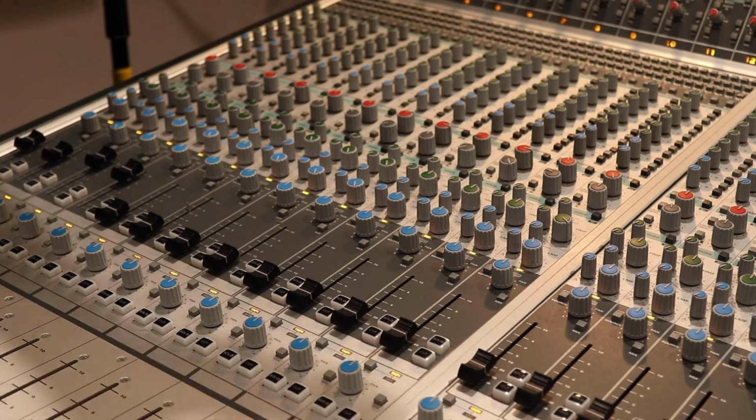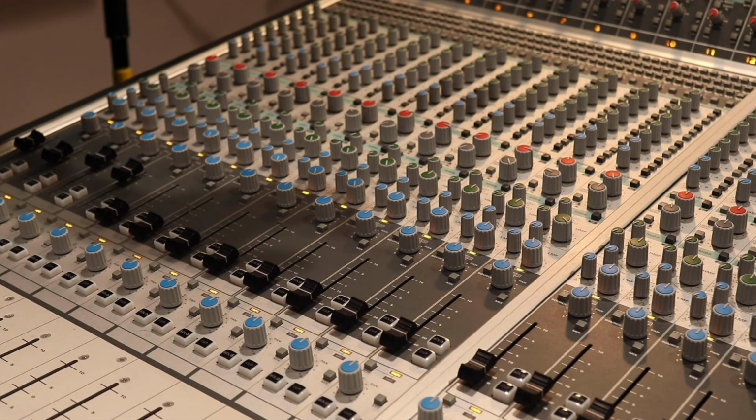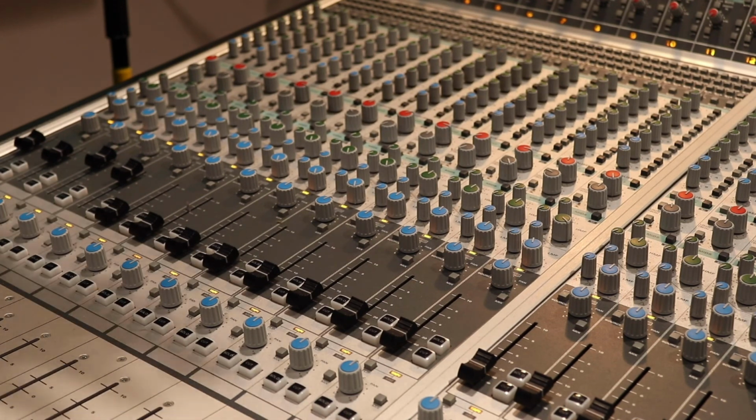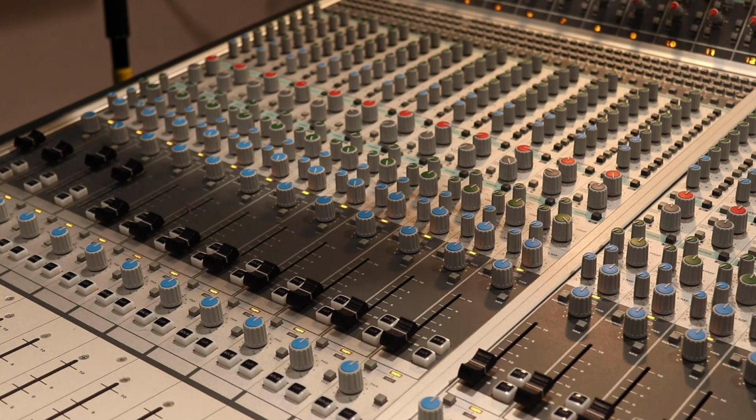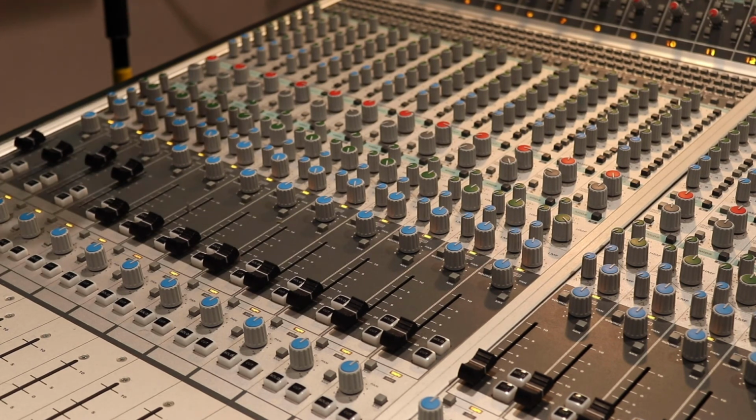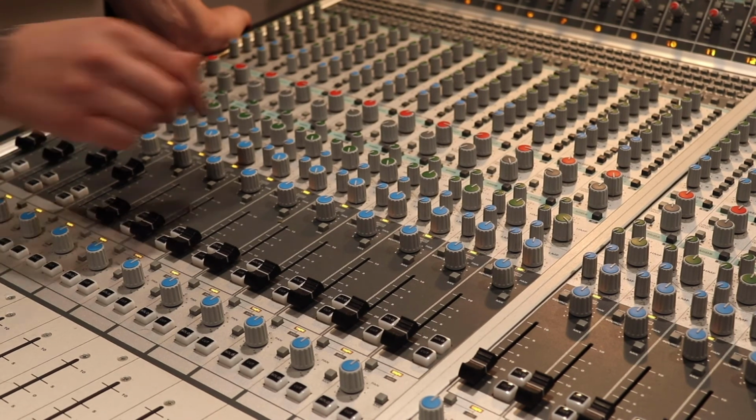Okay, so what I've done there is you will have heard that one really whistly kind of frequency area. So I've just identified there an area where I feel it's clashing with the track. I'm going to pull that out a bit. Just listen how much better this will sit in the mix.